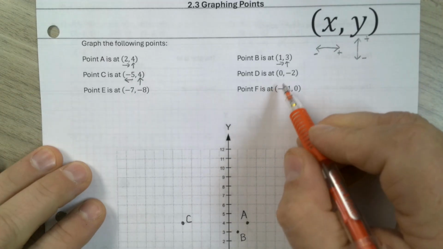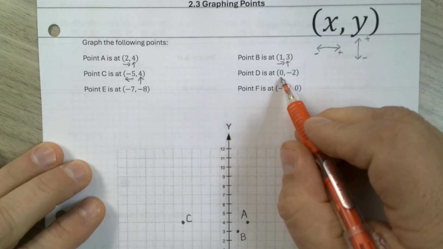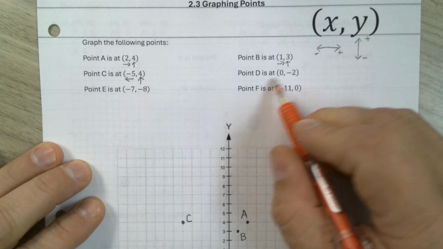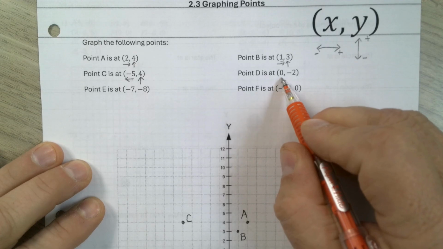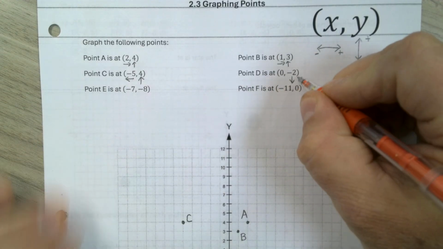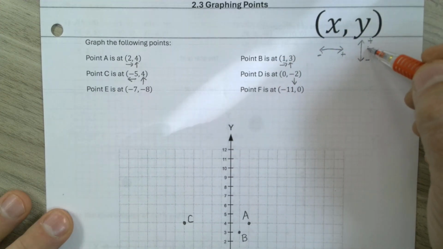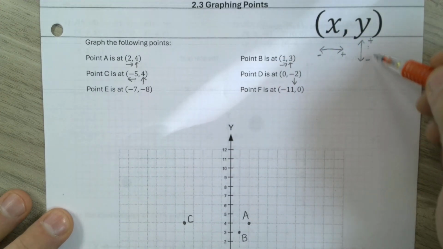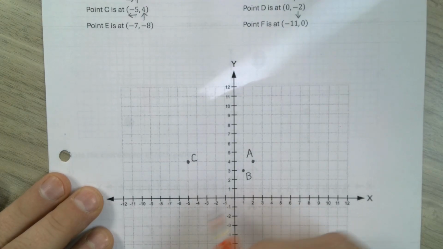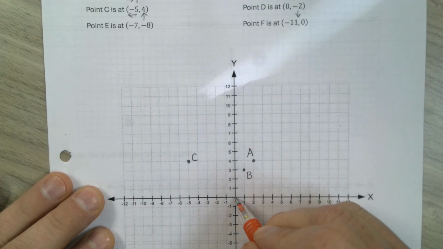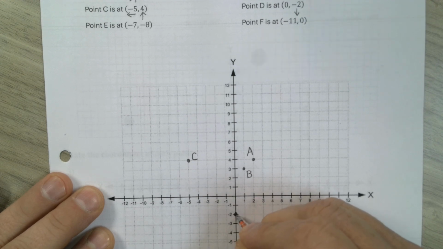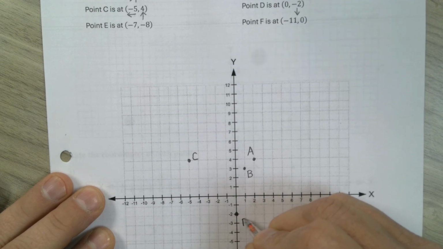Let's take a look at point D. 0, negative 2. 0 means don't go left, don't go right. We're not going to go left or right at all. We're going to stay right there in the middle. But this does tell us to go 2 units down because it's negative. Second number is always up and down. If it's negative, it means down. So let's go back here. I'm at 0. I'm not going to go left. I'm not going to go right. I'm going to stay right here in the middle, and then I'm just going to go 2 units down. And that is point D.